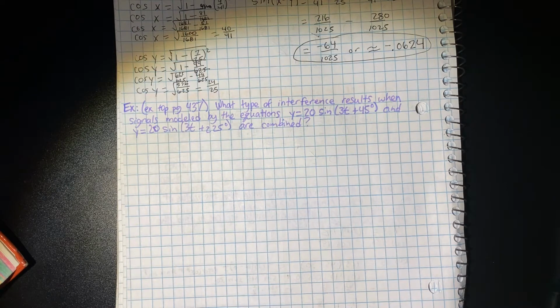Interference can result when two waves pass through the same space at the same time. There are two kinds of interference. One is constructive interference, which occurs when the amplitude of the sum of the waves is greater than the amplitude of the two component waves, or destructive interference, which occurs when the amplitude of the sum is less than the amplitude of the component.